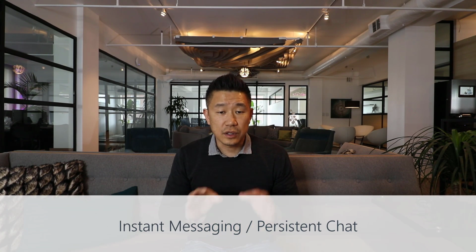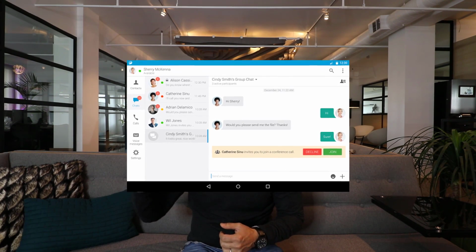Another great feature would be instant messaging or persistent chatting. So what does that mean? You could instant message via text through your computer or your mobile device, and chat with that person. And recently they added persistent chatting, which allows for a history of all the chats that have taken place over time.